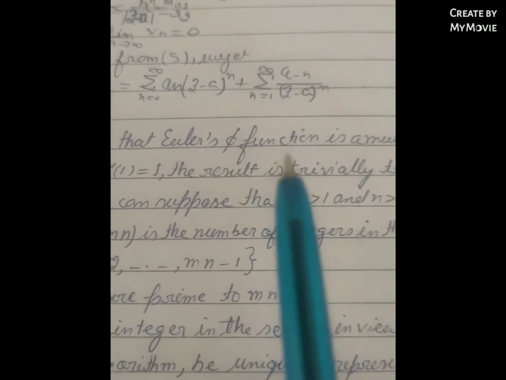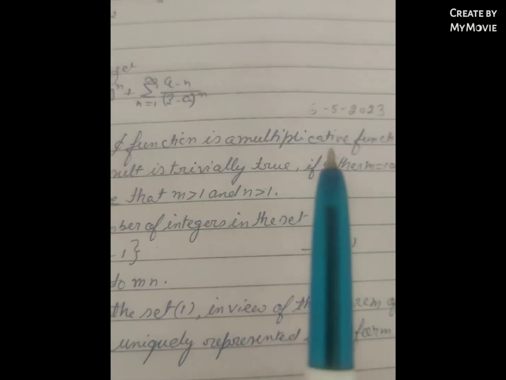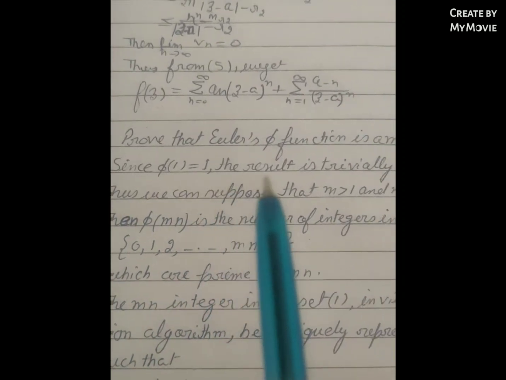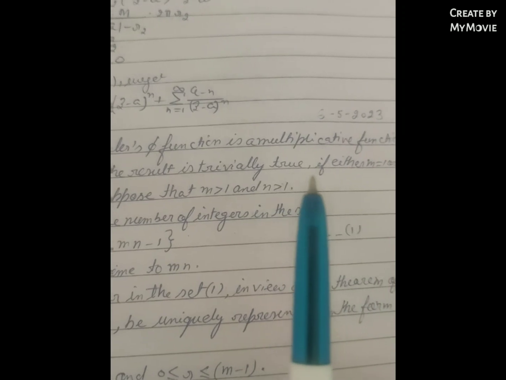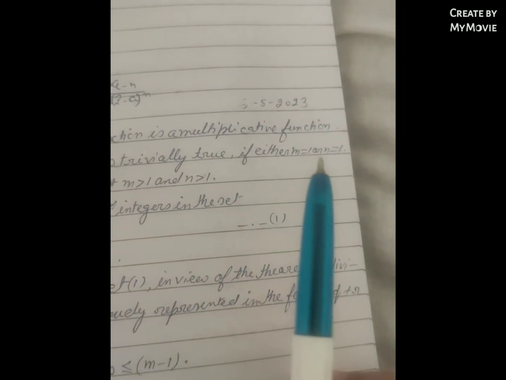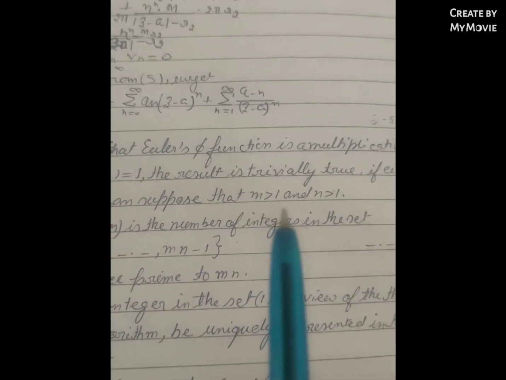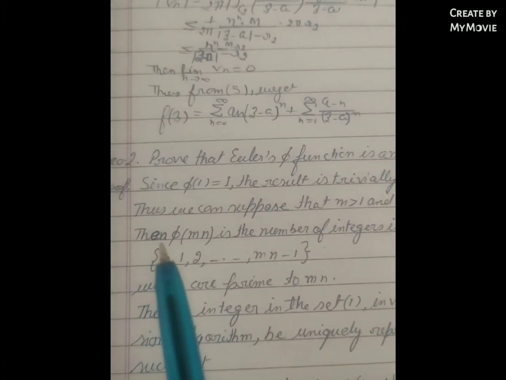Prove that the Euler function is a multiplicative function. Proof: since phi(1) = 1, the result is trivially true if either m is equal to 1 or n is equal to 1. Thus we can suppose that m is greater than 1 and n is greater than 1.